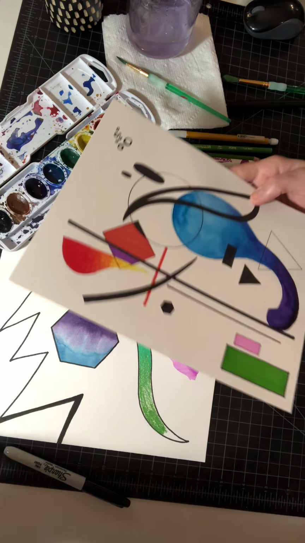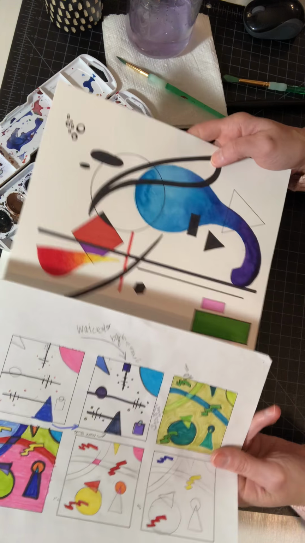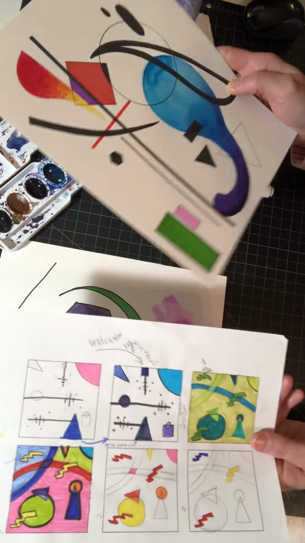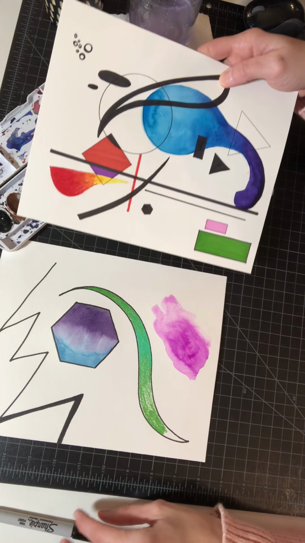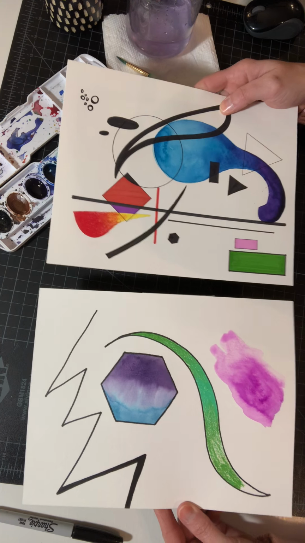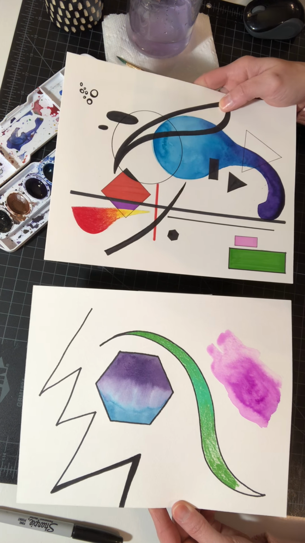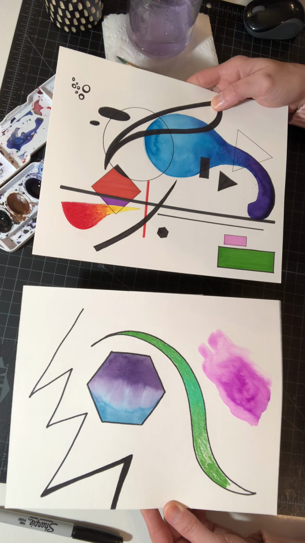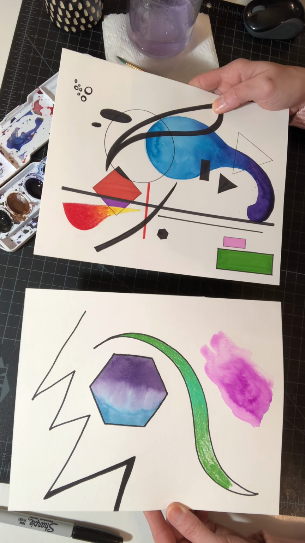So again, the goal is to create thumbnails initially to get your mind rolling, spark interest, and get ideas figured out. And then you will make two different compositions on white paper. The heavier the paper, the better. But if you only have typing paper, like printer paper, that will work. It's okay.